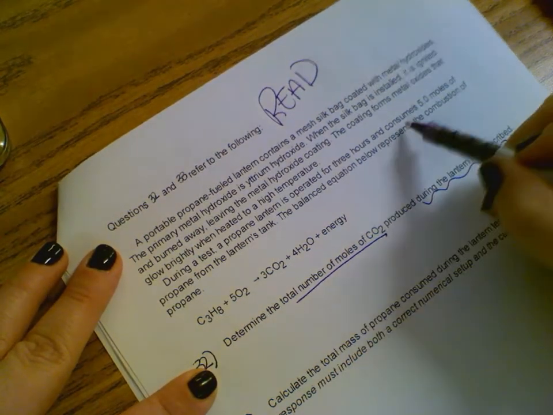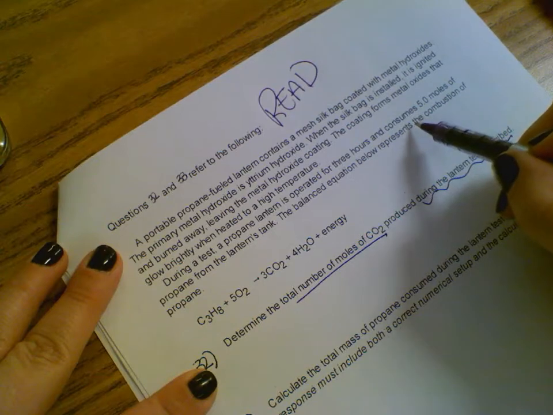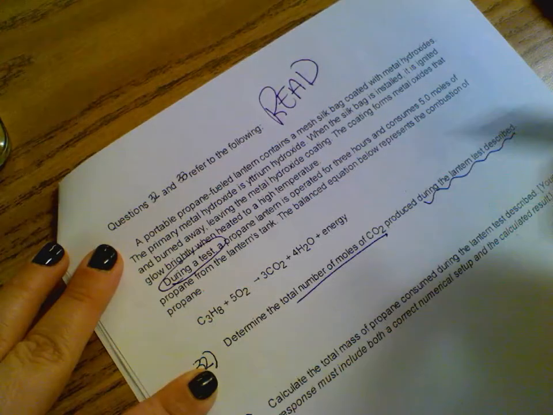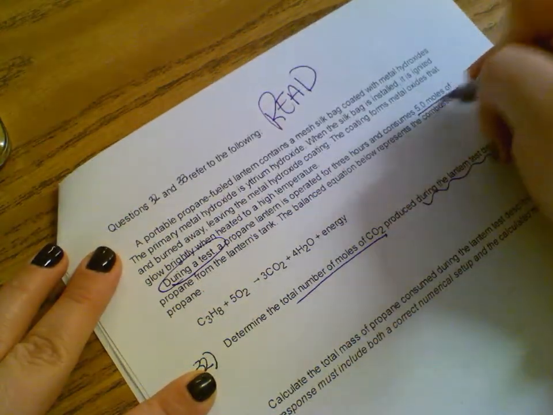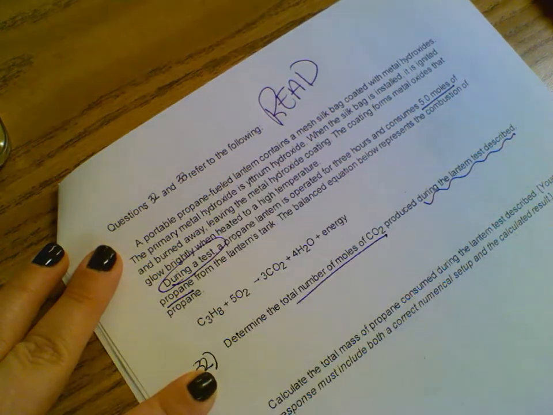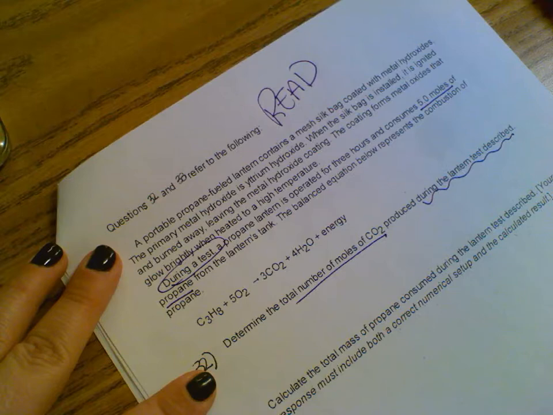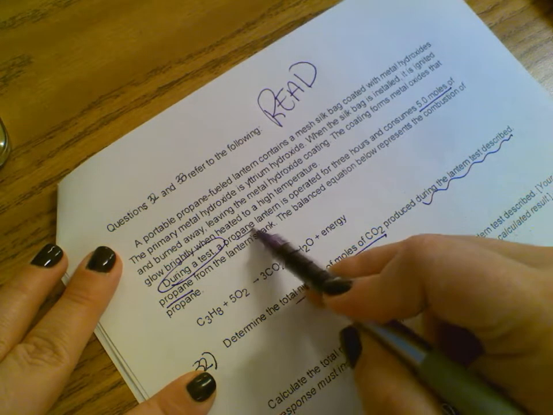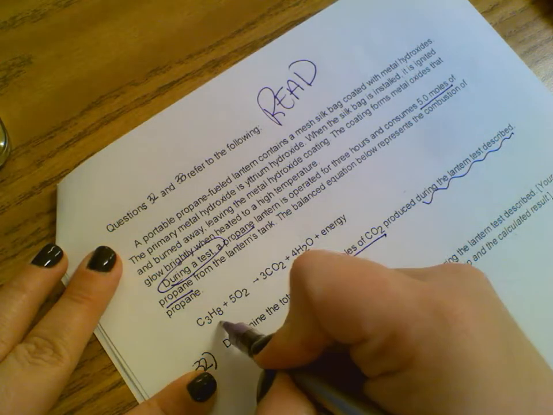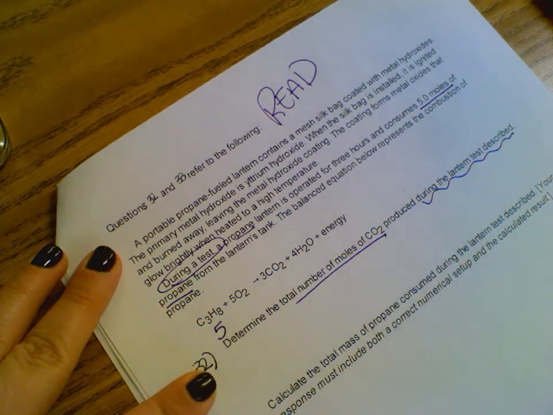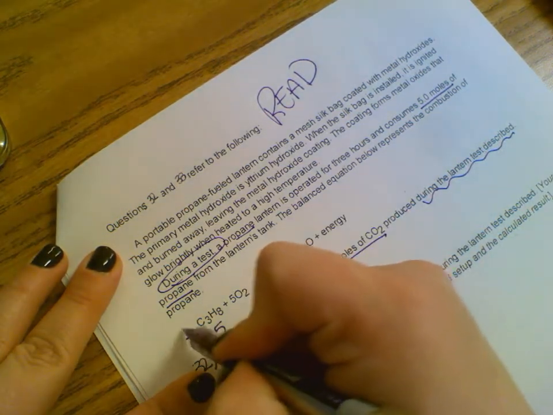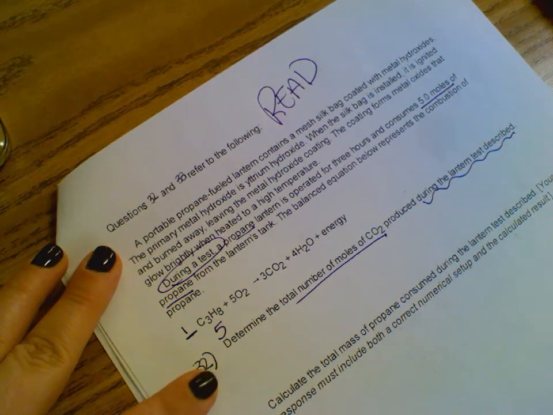They described it to you up here. During the test it consumed 5 moles of propane. So they're saying it used 5 of that. Normally, it would be a 1, but it's a 5.